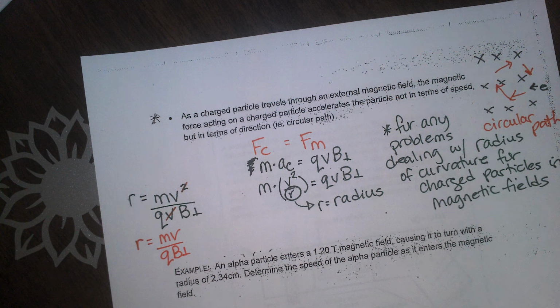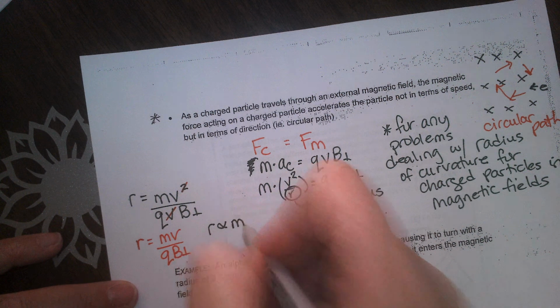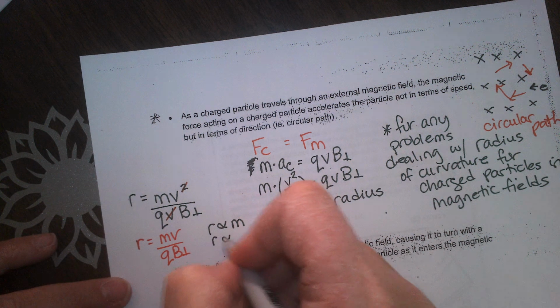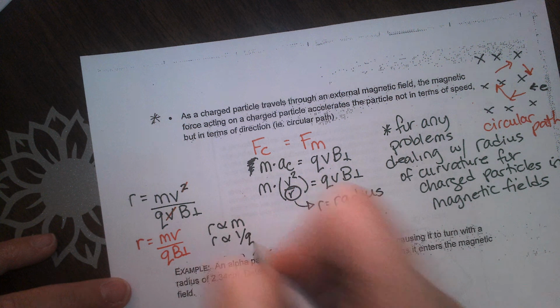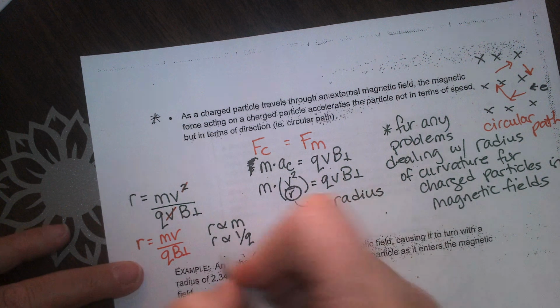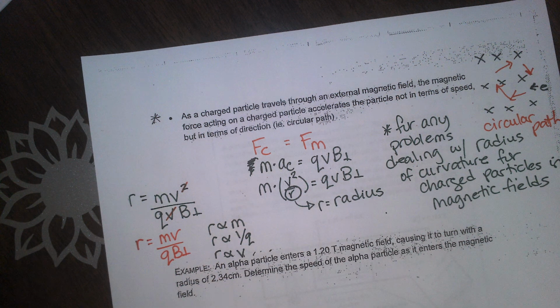And we can come up with three different kinds of relationships of radius. Radius is proportional to m. Radius is proportional to 1 over the charge. So as the charge gets larger, radius would get smaller. And radius is proportional to velocity. So 3 different kinds of relationships there. Okay?